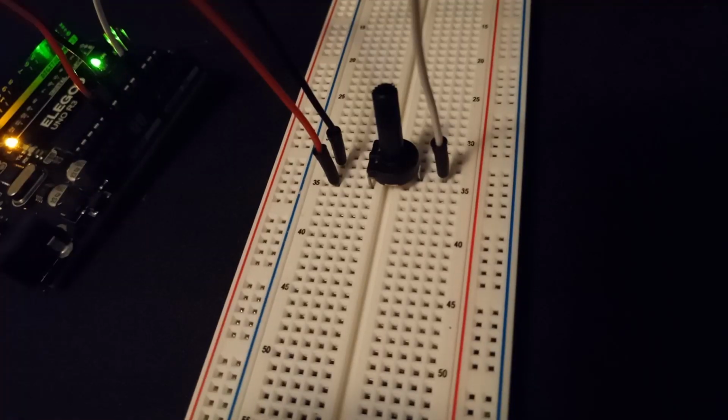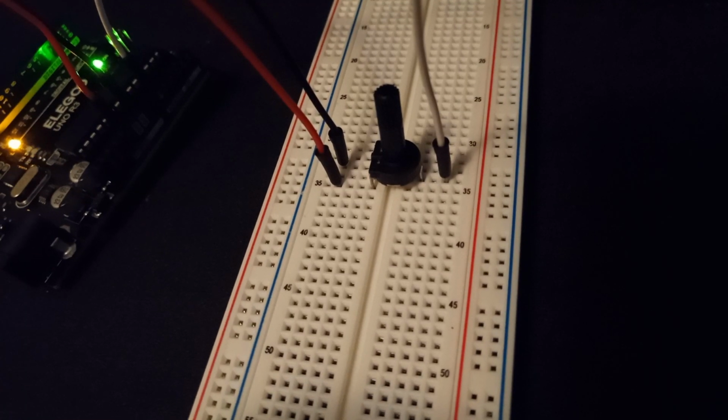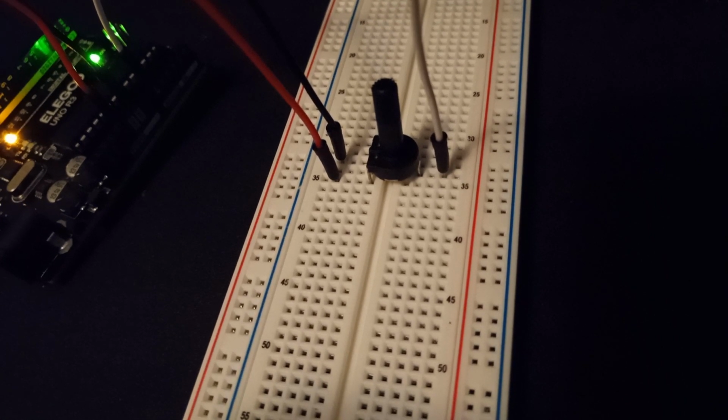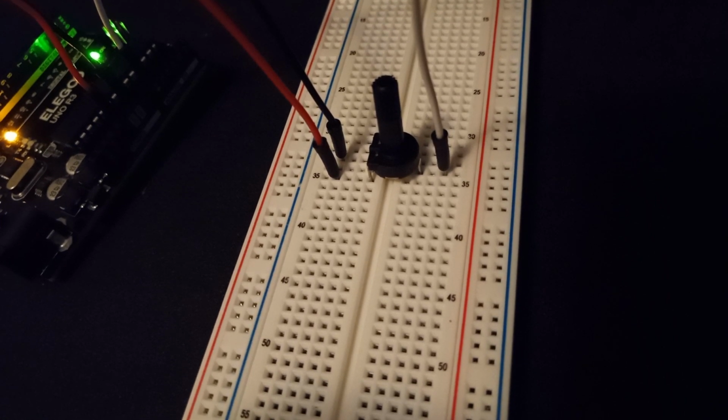In this example, you will monitor the state of your potentiometer after establishing serial communication between your Arduino and your computer running the Arduino software, IDE.